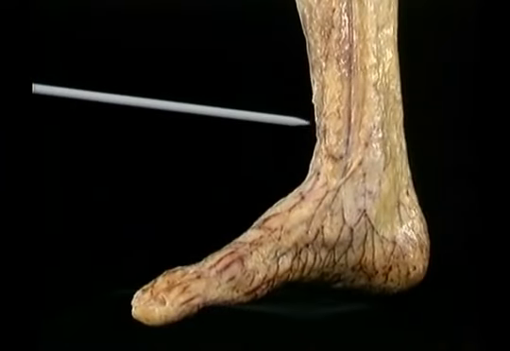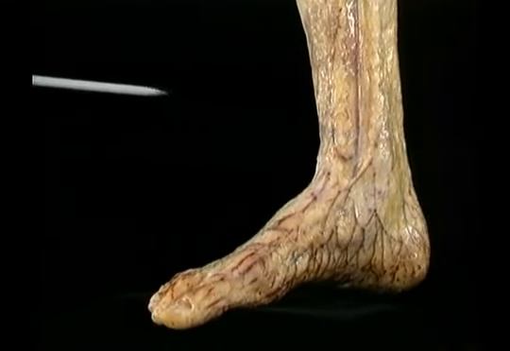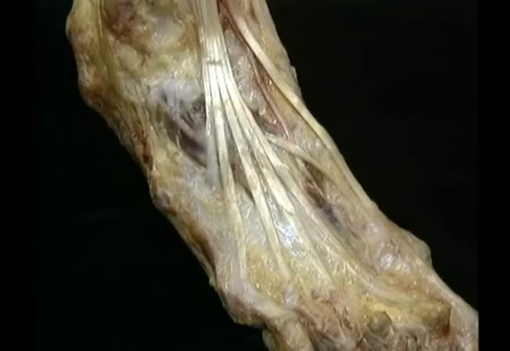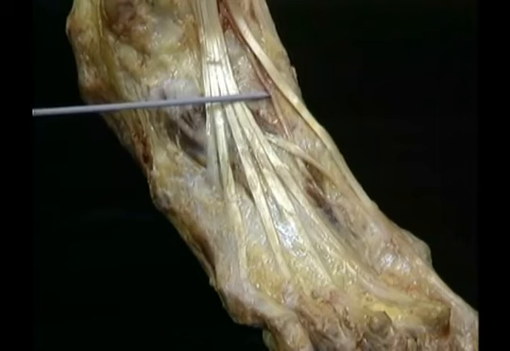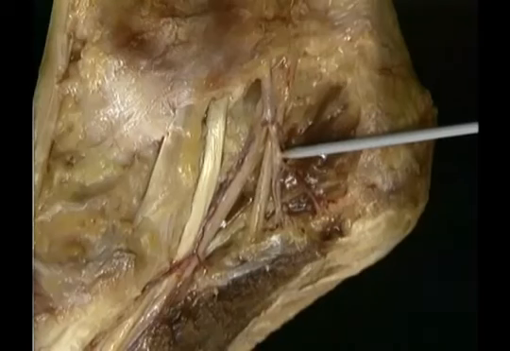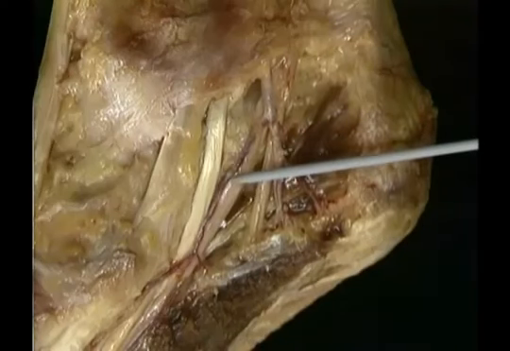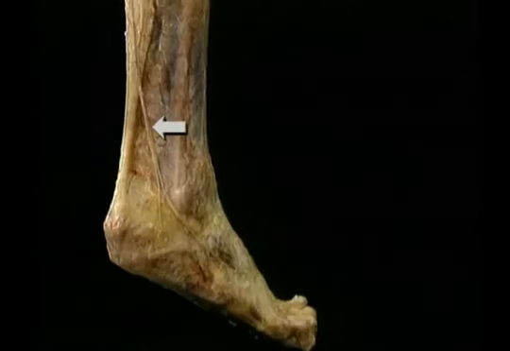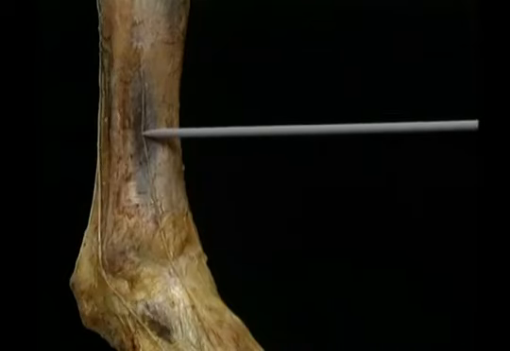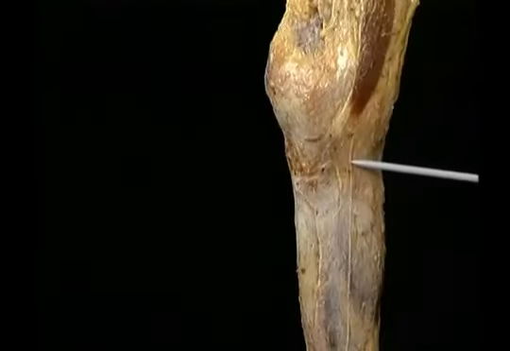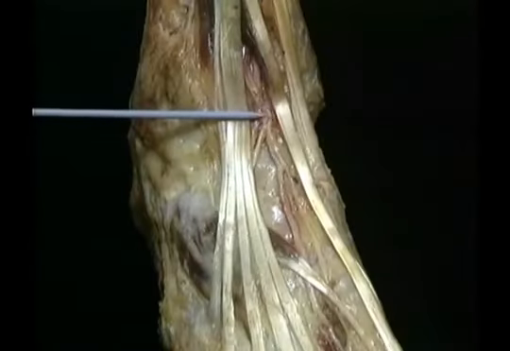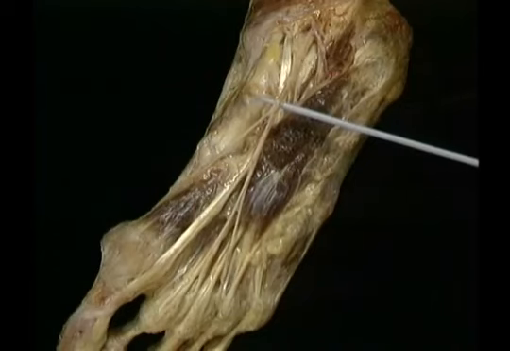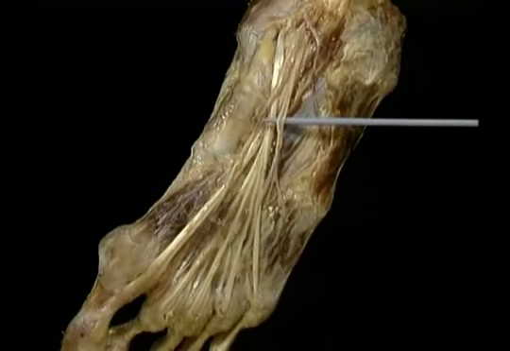Here's the start of the long saphenous vein and the short saphenous vein. Here's the dorsalis pedis artery, the lateral plantar artery, and the medial plantar artery. Here's the sural nerve, the superficial peroneal nerve, and the saphenous nerve. The deep peroneal nerve, the medial plantar nerve, and the lateral plantar nerve.